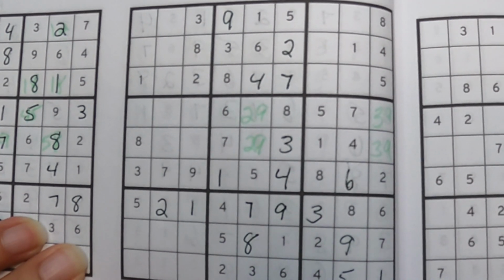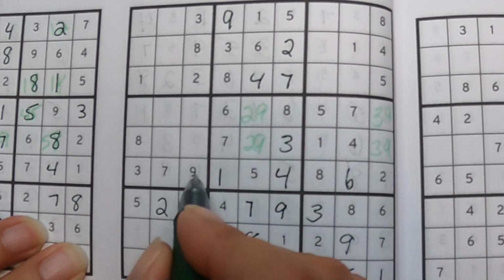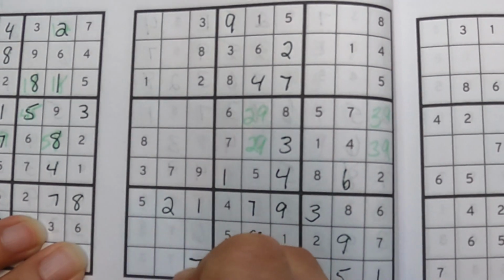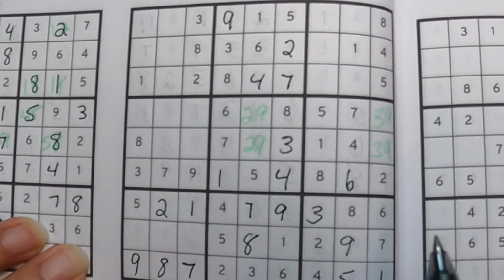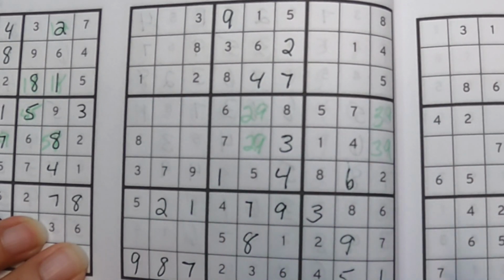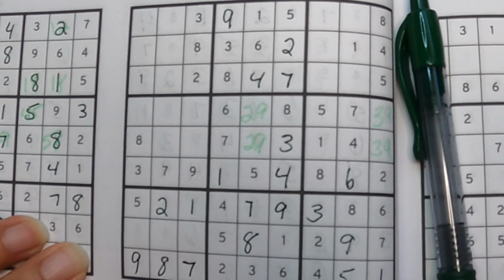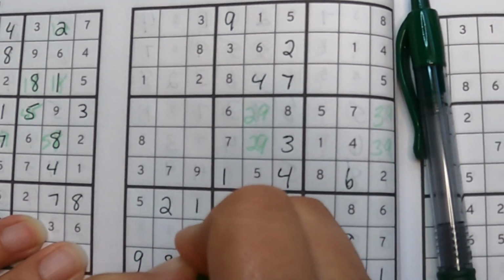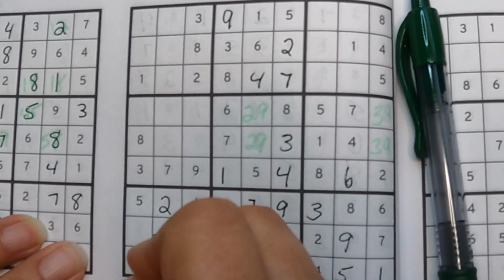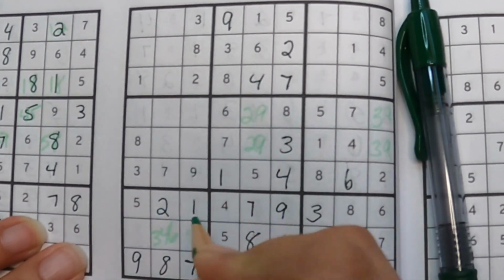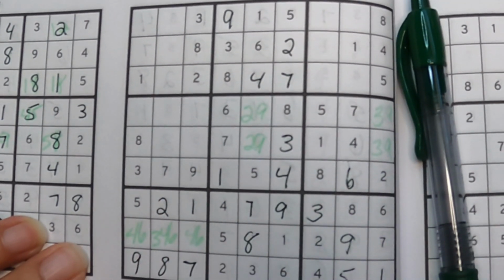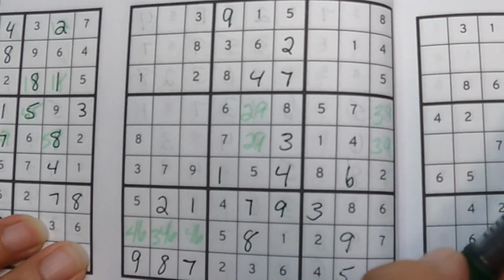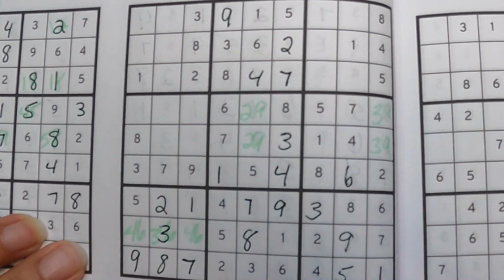For this bottom row now, we're missing 7, 8, and 9. We've got an 8 and 9 here, so this is our 7. 8 here, so 9, 8. For this box now, we're missing 3, 4, and 6. We've got a 3 here, so 4, 6. No help here. 3, 4, 6. 3 here, so 4, 6. So that means that our 3 has to be here.